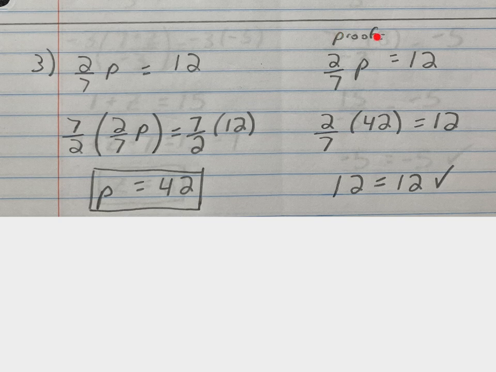Now, for your proof, write the word proof, then write 2/7 p equals 12, the original equation unchanged. By the way, this is a fraction problem. I want you, if you are not able to write the entire fraction 2/7 on one line, and you can see when I do it, look at how small and sloppy and impossible to read. Okay, if you can't clearly read it by writing it on one line, or you can't stay within the blue lines when you do it, then you should be using 2 lines for your fraction like I am.